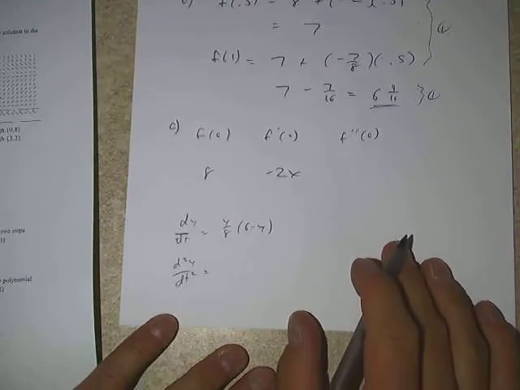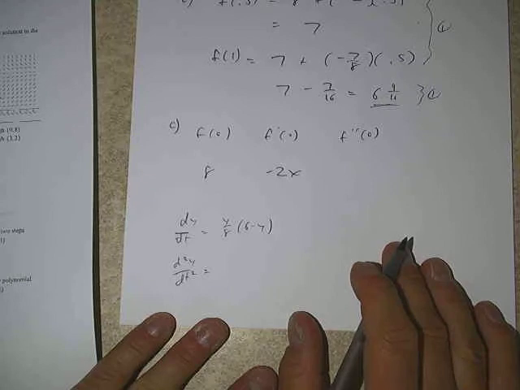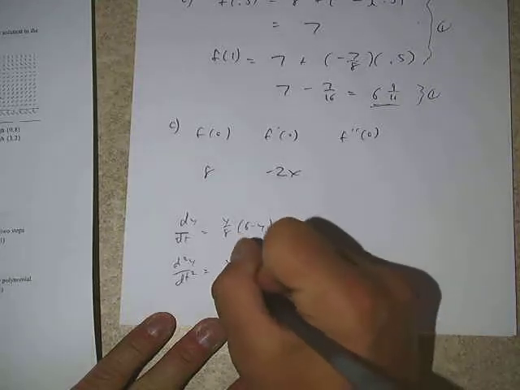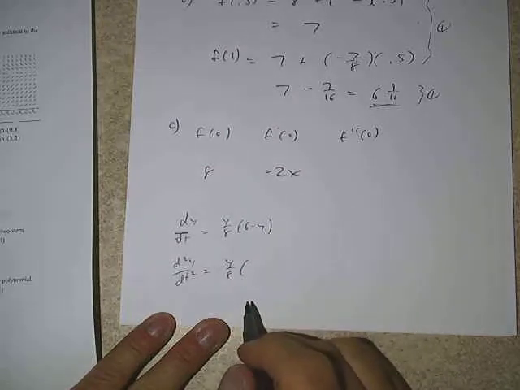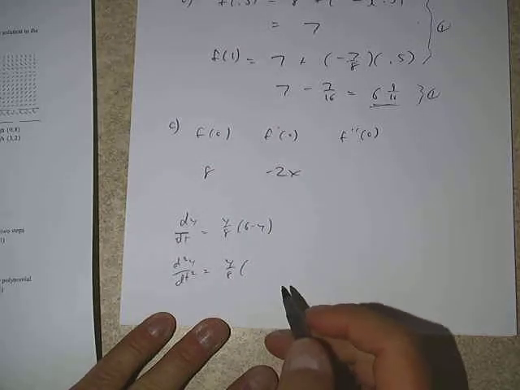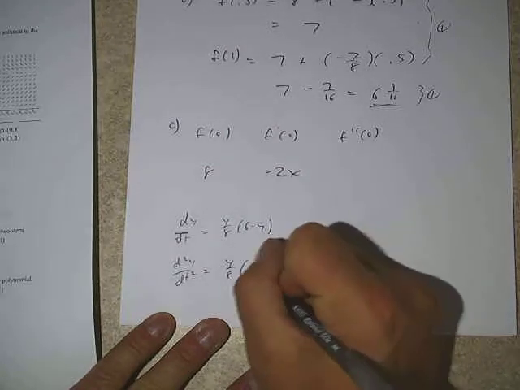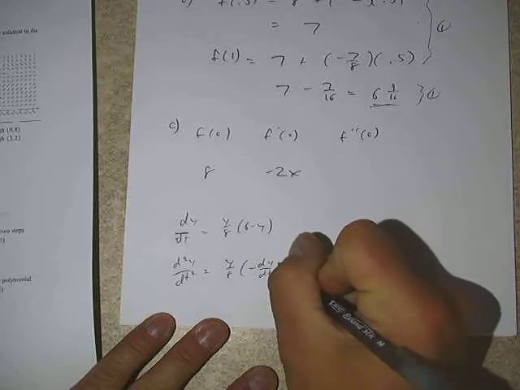If we do our second derivative at 0, we need to actually find the second derivative. We don't know that. Okay. So, the question is, how do we find that second derivative? Well, we know that dy/dt is equal to y over 8 times (6 minus y).